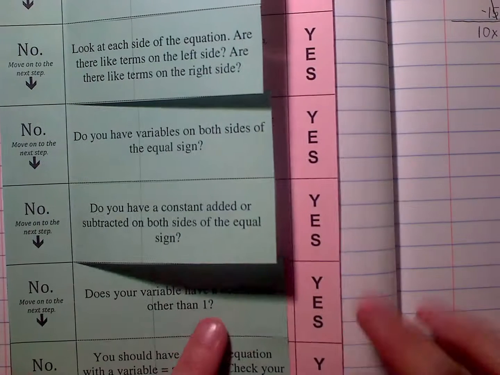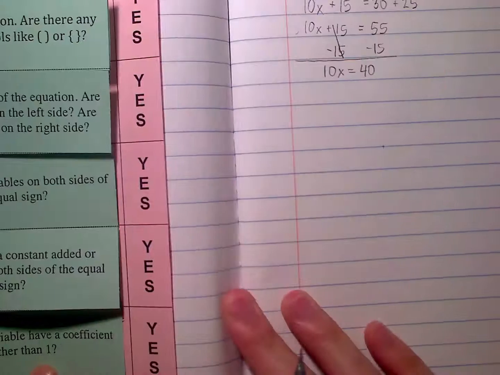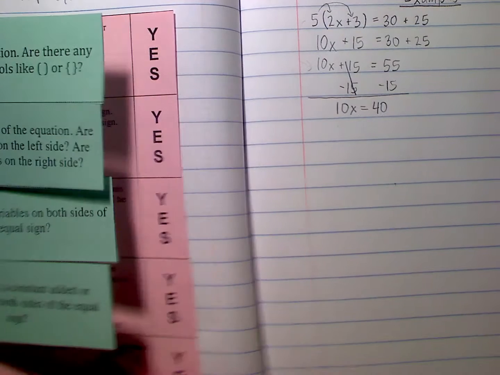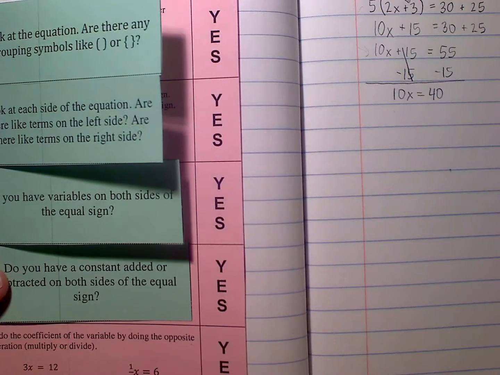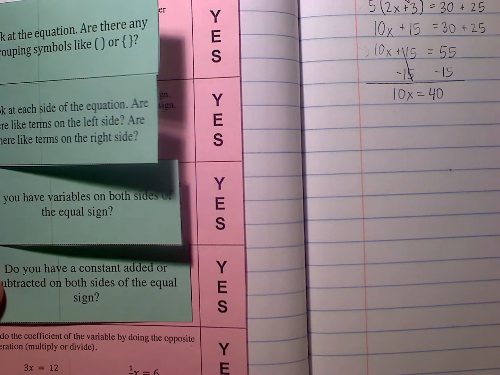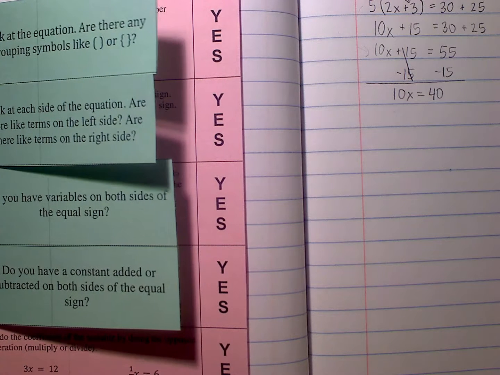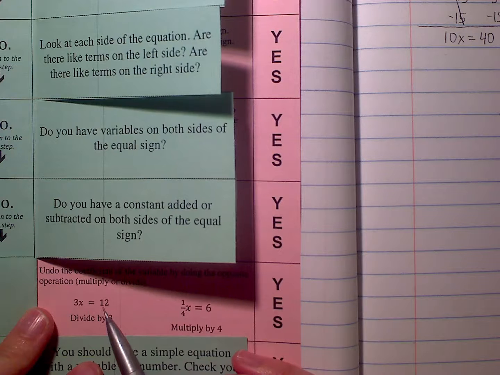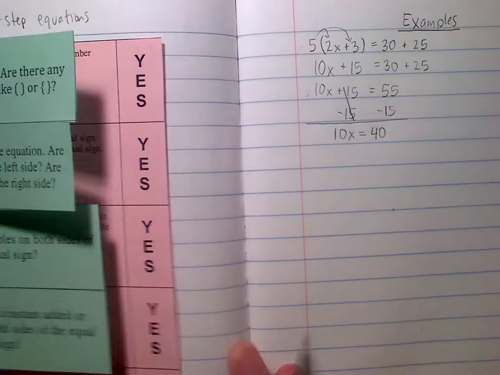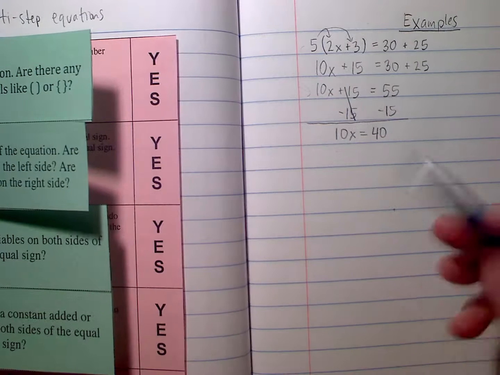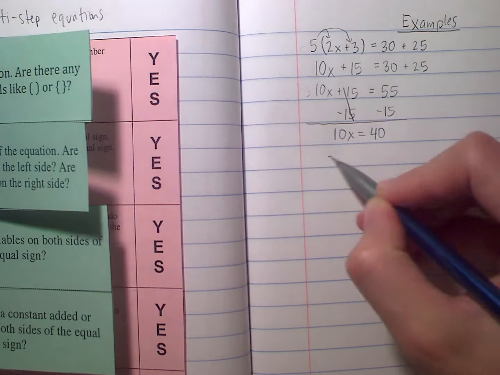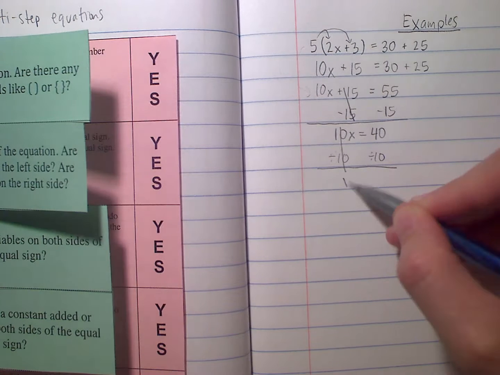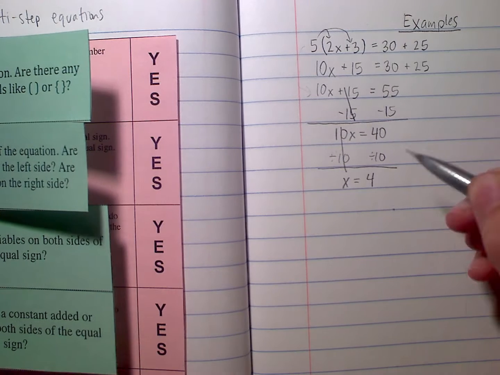Does your variable have a coefficient other than 1? Yes, my variable has a coefficient of 10, so that's a yes. Undo the coefficient of the variable by doing the opposite operation, multiply or divide. So in this case, I have an equation where something is multiplied, and then I'm going to divide. I'm following the directions on the foldable, but this is a one-step equation. You know how to solve this. I have multiplication by 10, so I'm going to divide by 10. Okay, so that's x equals 40 divided by 10 is 4.